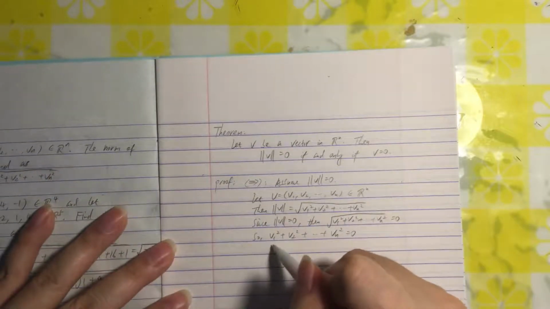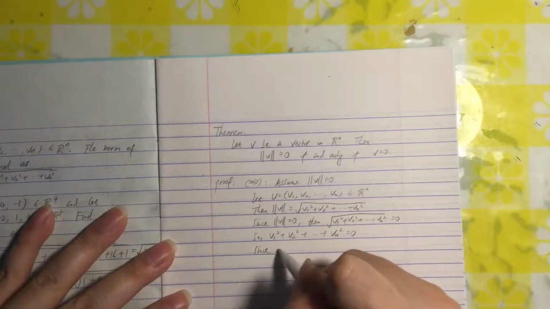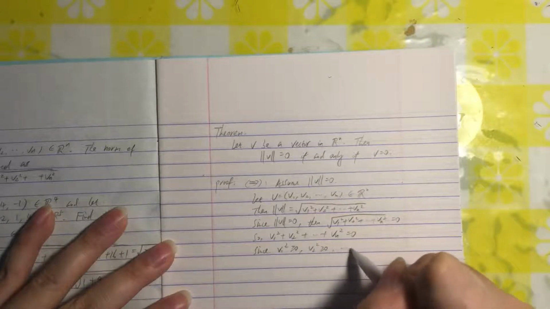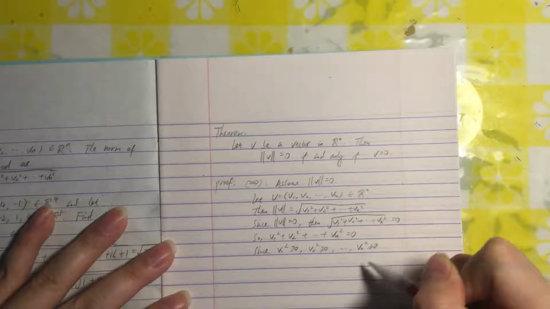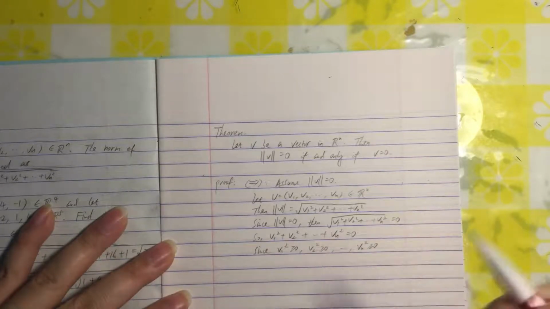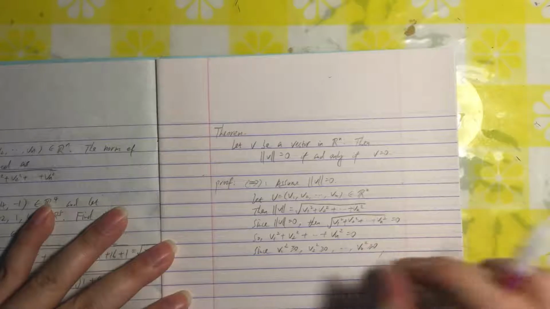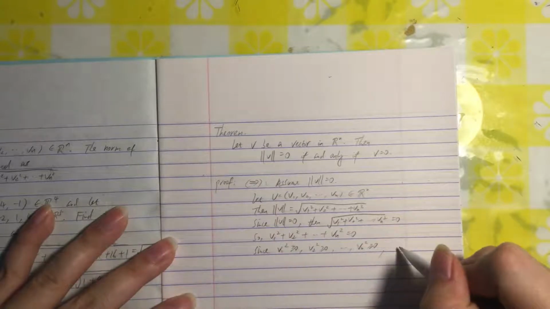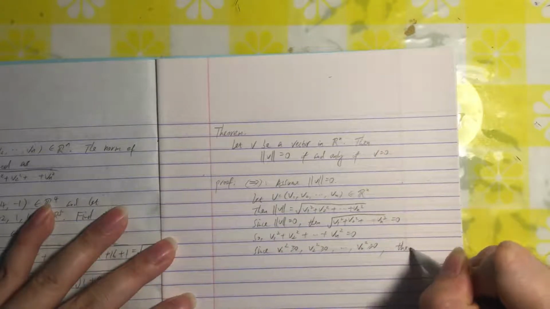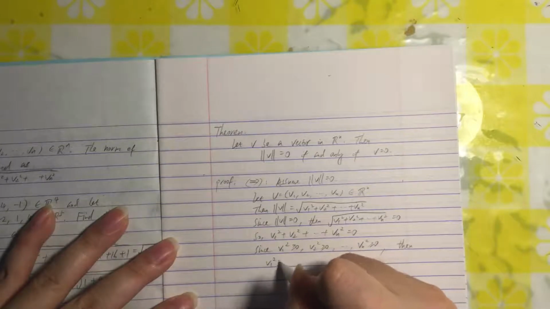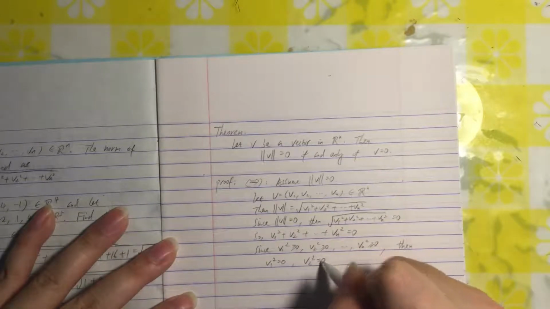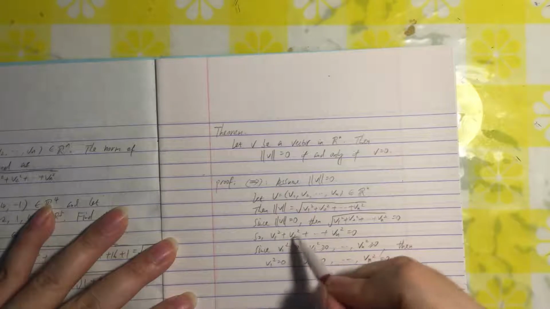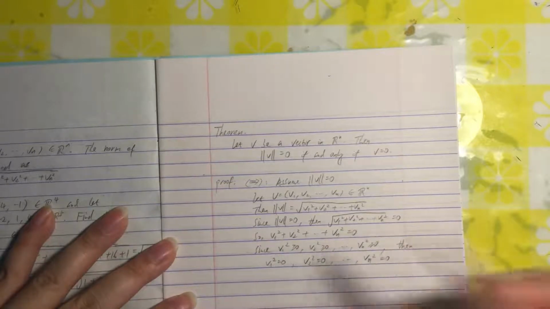Since every term here is greater than or equal to 0, since every term is non-negative, and their sum is 0, that means every term must be 0.